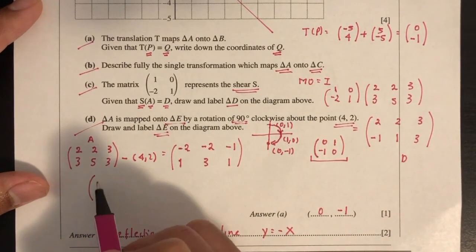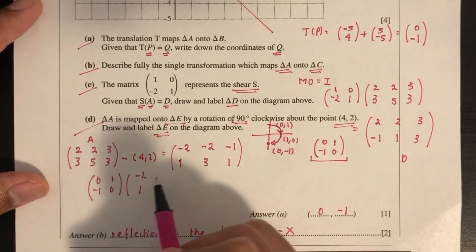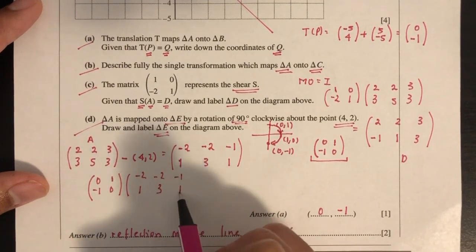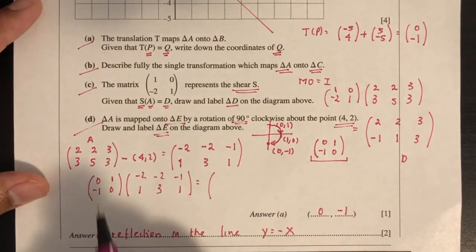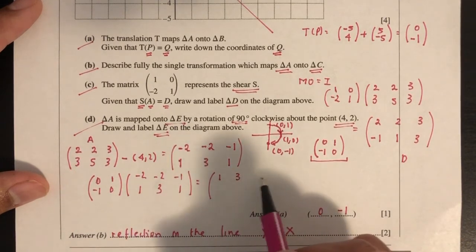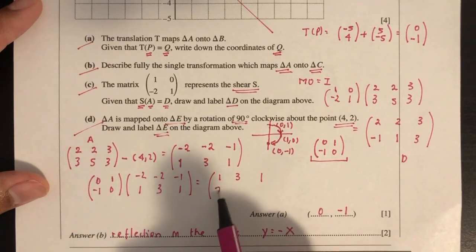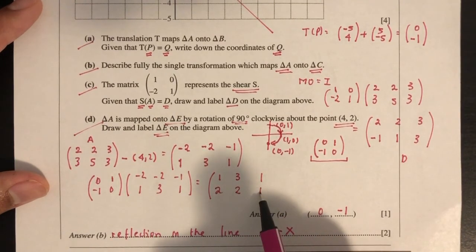As we know, matrix times object equal to image. So that becomes row by column. So 0 is here, so everything will be 0. So 1, 3, 1, and that's 0 here, so that will be positive. 2, 2, and 1.